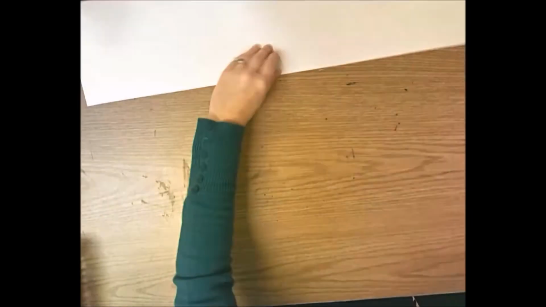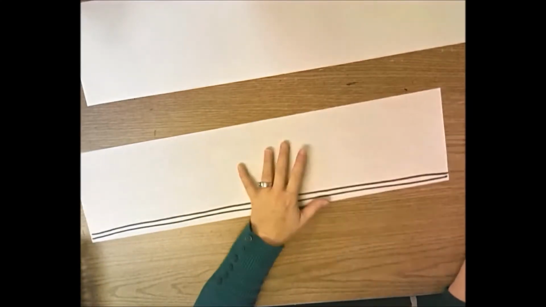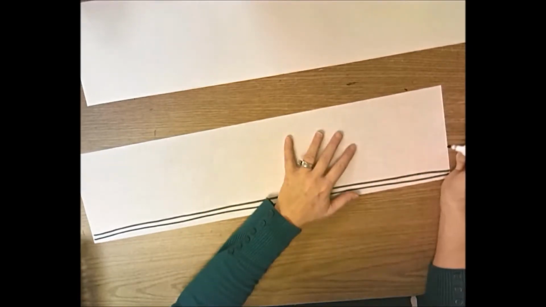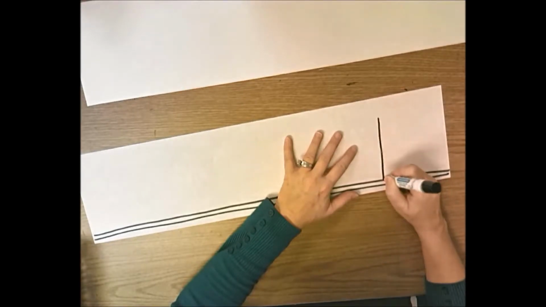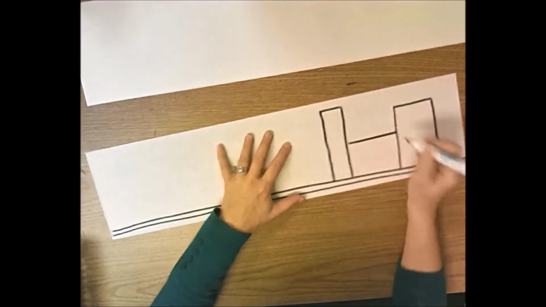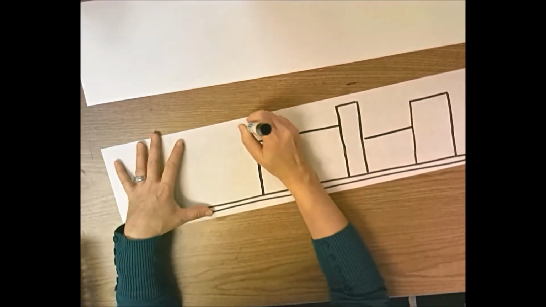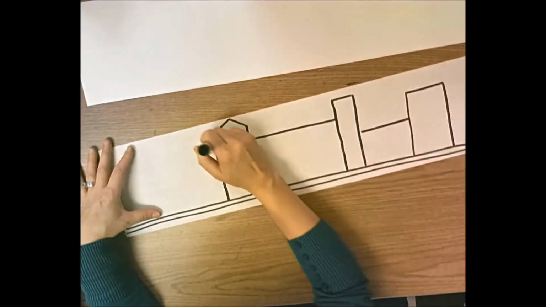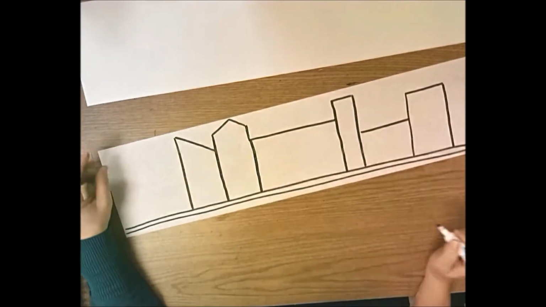Now, let's say you want to do your train going by a city. So, start with our train track at the bottom. And you're going to draw different kinds of buildings behind the track. I'm going to start with some rectangles. Tall, skinny rectangles, some shorter, wider rectangles. I can make the tops of the rectangles pointed. I could do kind of a diagonal line for the tops of some of the buildings.